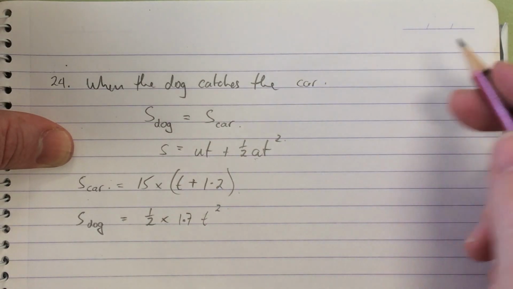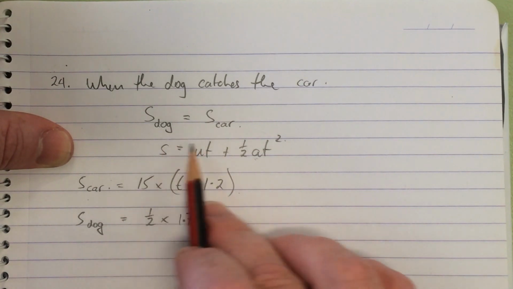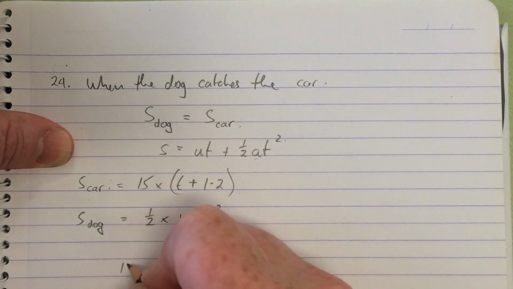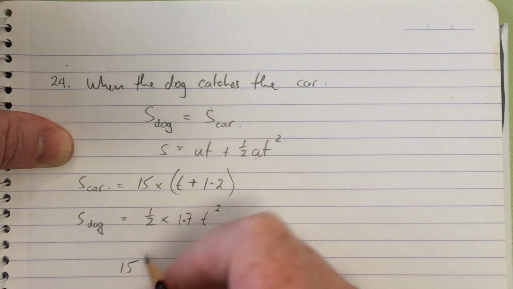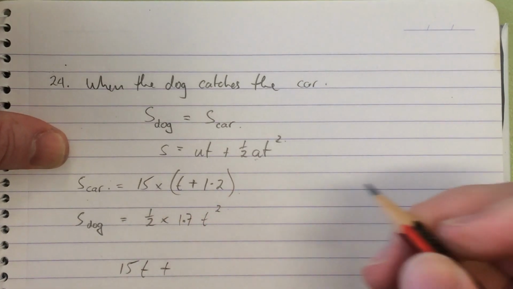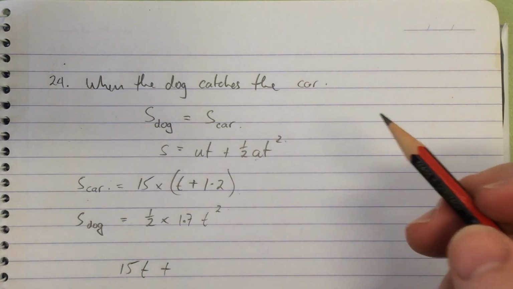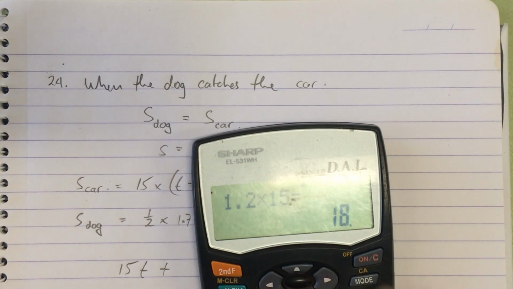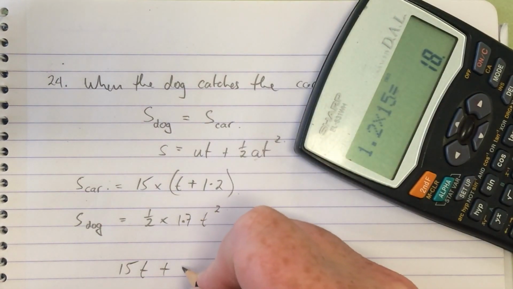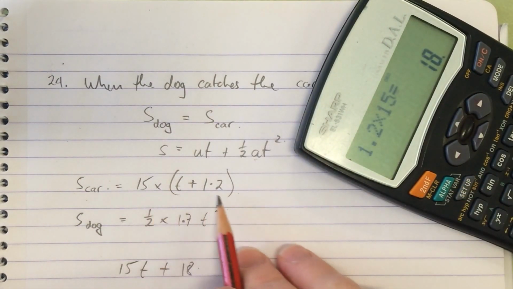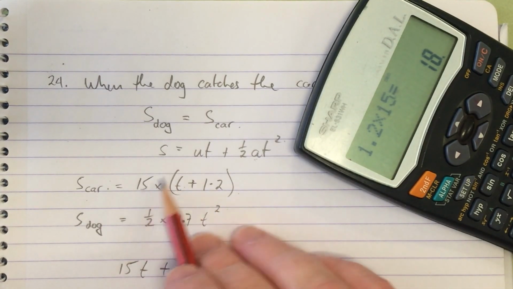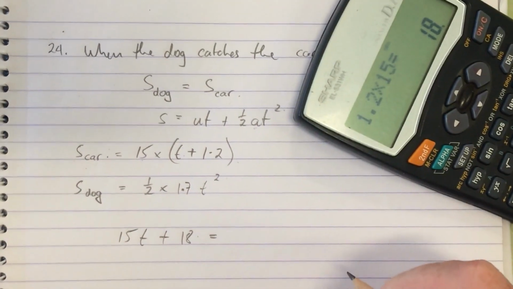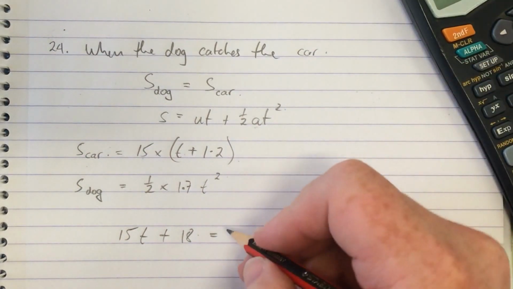All right. So now we can say that when the dog catches the car, the displacement of the dog and car will be equal. So we're going to have 15t plus 1.2 times 15 is 18. So I've just expanded out this expression here. So 15t plus 15 times 1.2 is 18. That's the displacement of the car. And we'll set that equal to the displacement of the dog.